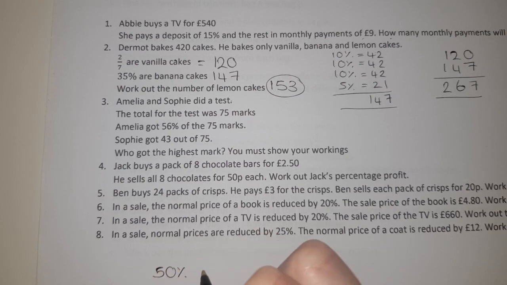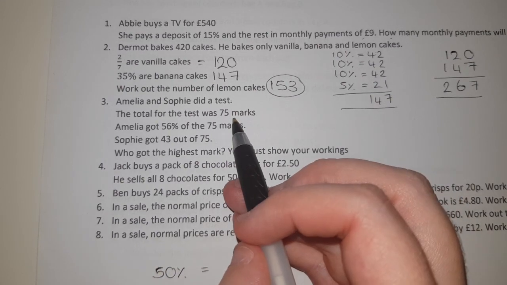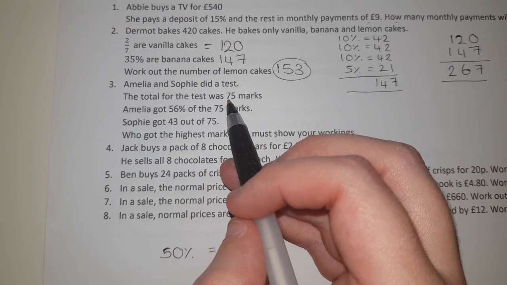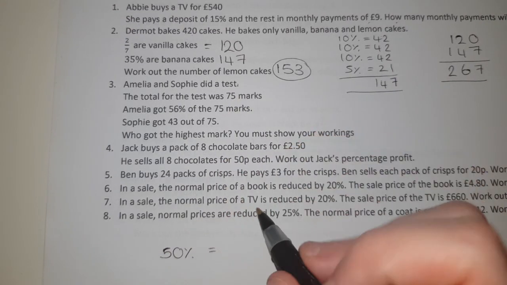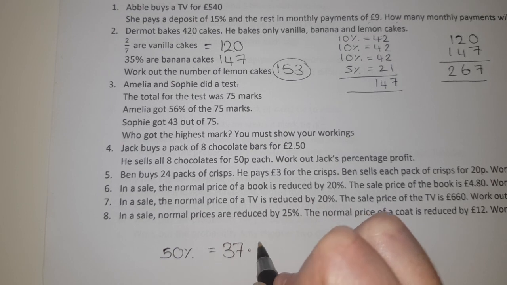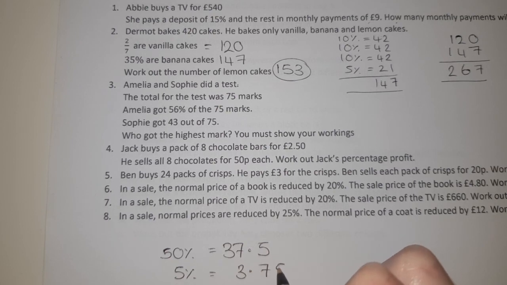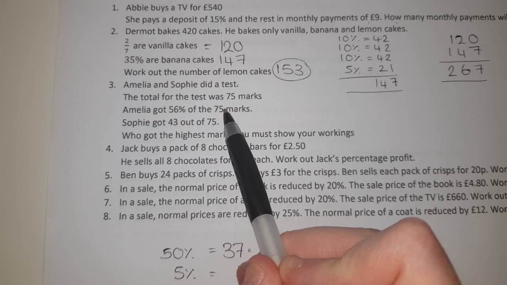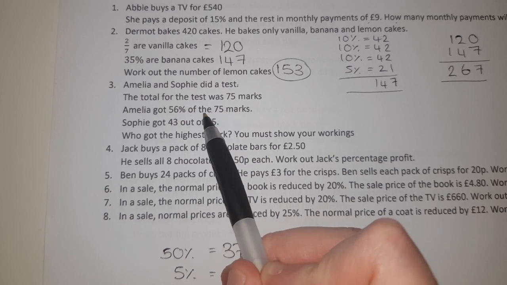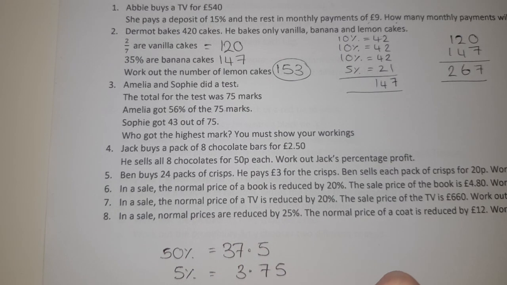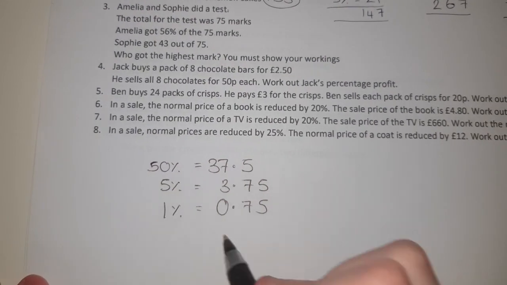So for 56%, 50% of 75 is that you half 75. Half of 70 is 35. Half of 5 is 2.5. So you've got 37.5. 5% would be if I divide that by 10. So I get 3.75. The 1% that I'm missing is, remember, to get 1% you divide by 100. I get 0.75. And again, just make sure those decimal points are lined up.